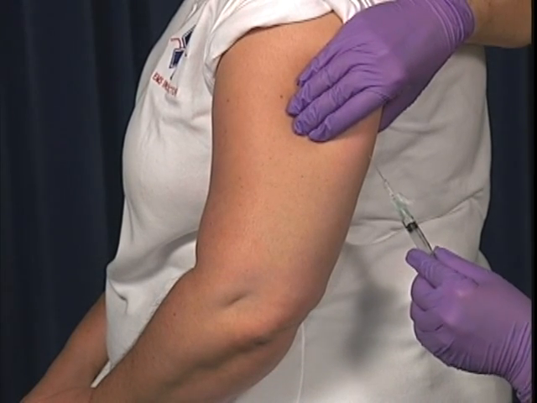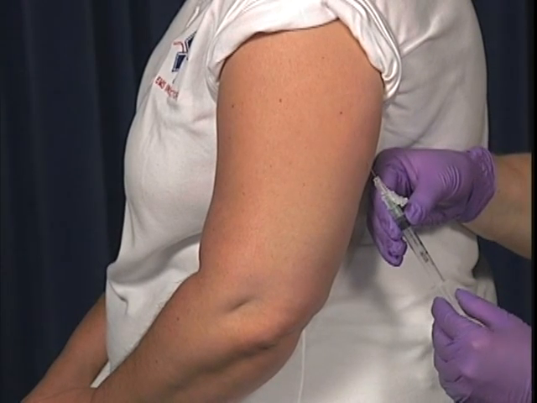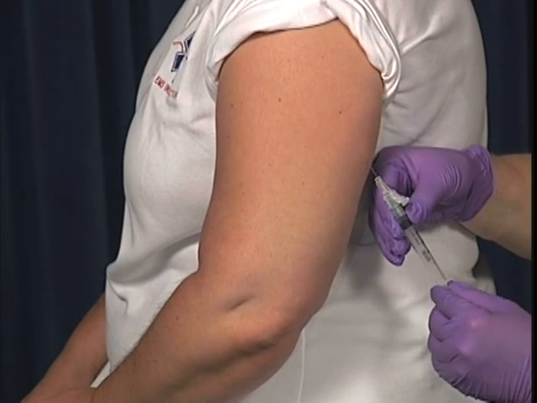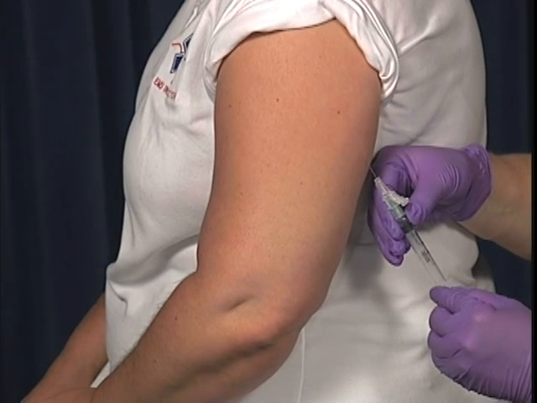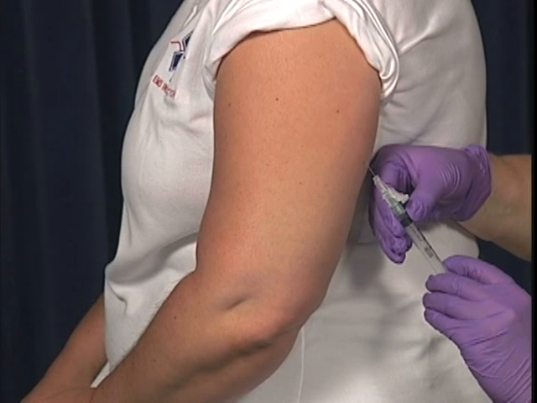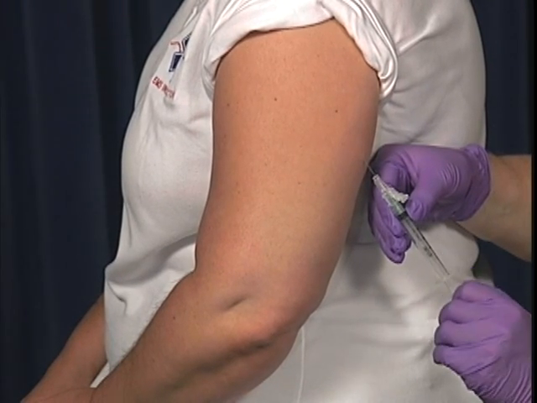Quickly, but not forcefully, insert the needle into the injection site at a 45-degree angle. Release the skin while continuing to hold the syringe in place. Pull back and aspirate slightly on the plunger and wait 5 seconds. If no blood aspirates into the syringe, proceed with the injection.